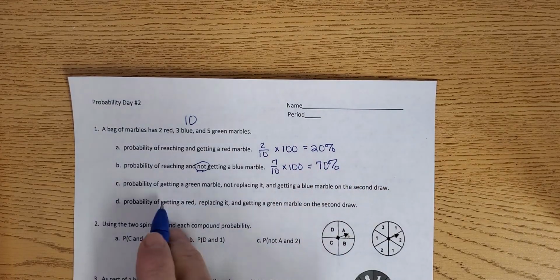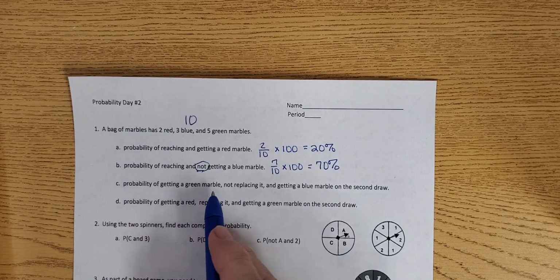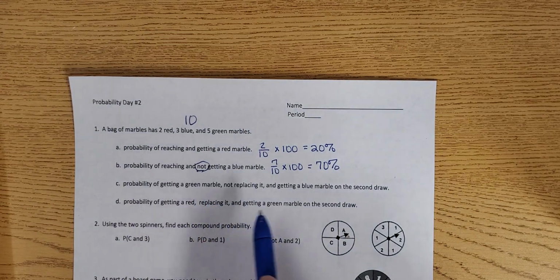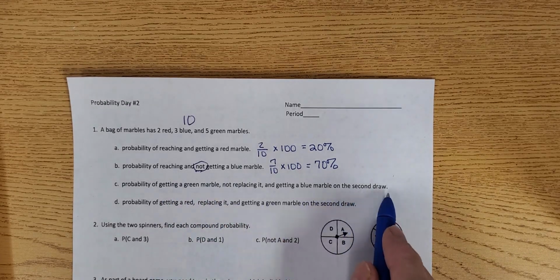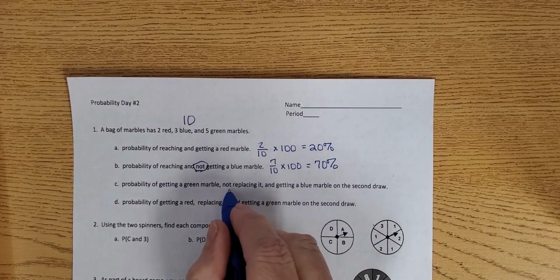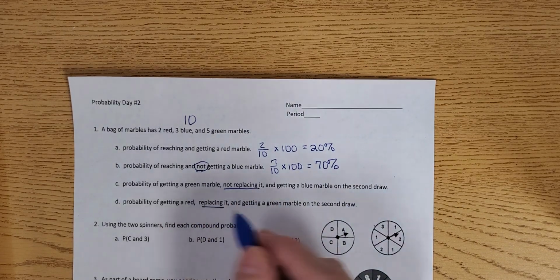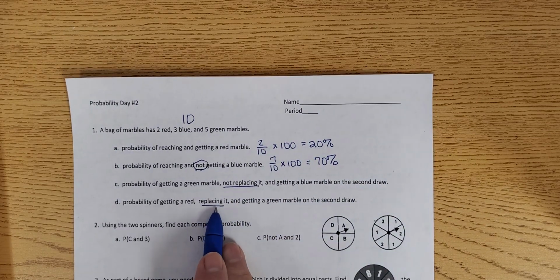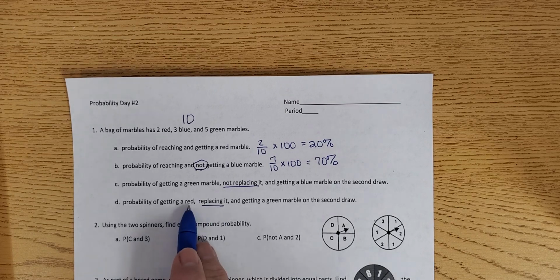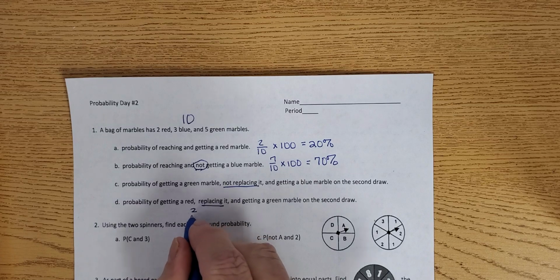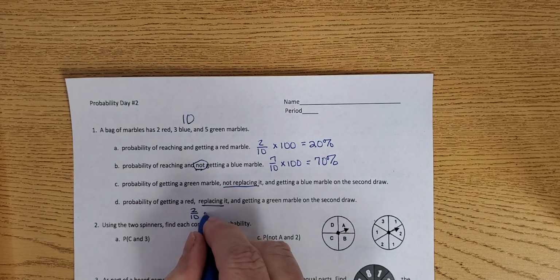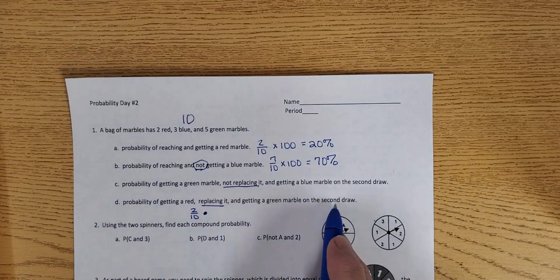Okay, so this one is a compound probability where you do 2 things, 2 events. So you're going to grab a green marble, and then on the second draw, you're going to grab a blue one. Okay, it does depend on this. I'm going to do this one first, replacing it. Basically, I'm going to reach in and grab a red marble, which is 2 out of 10 chance of happening. Okay? And then you're going to multiply it to do this.